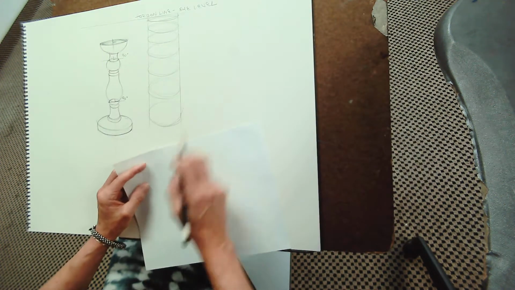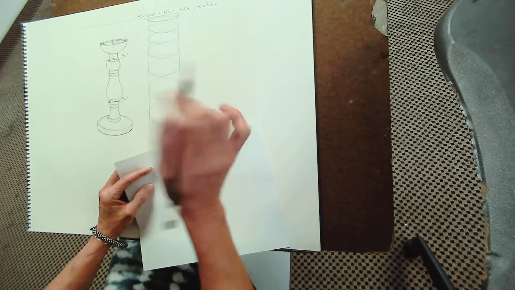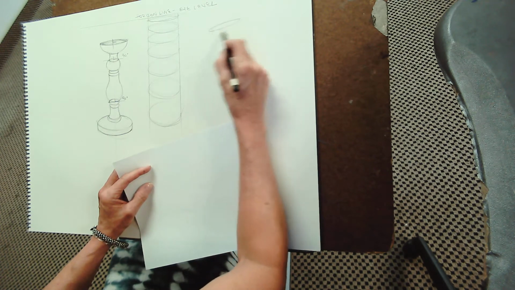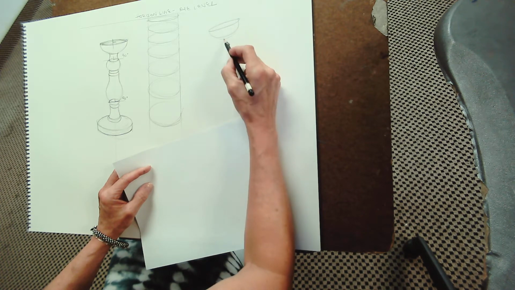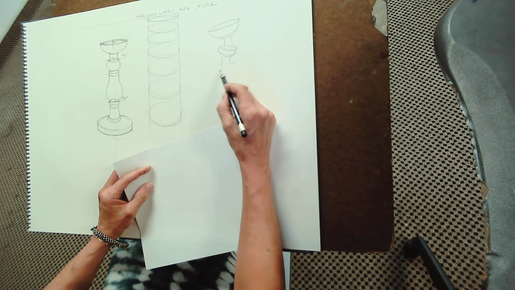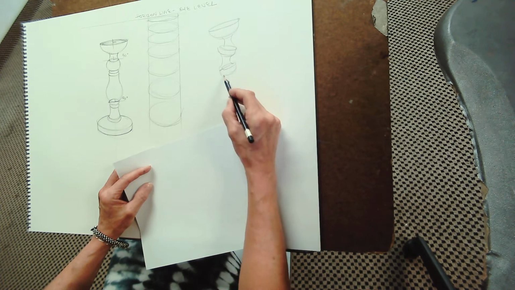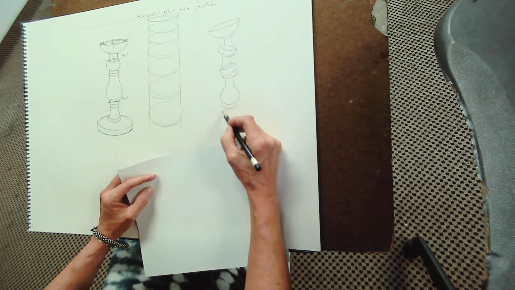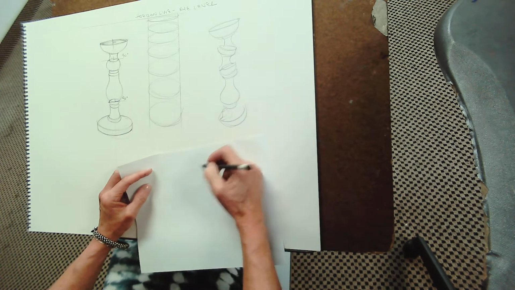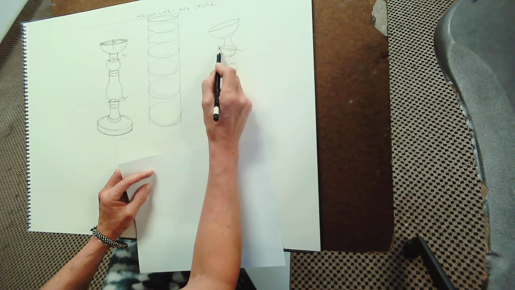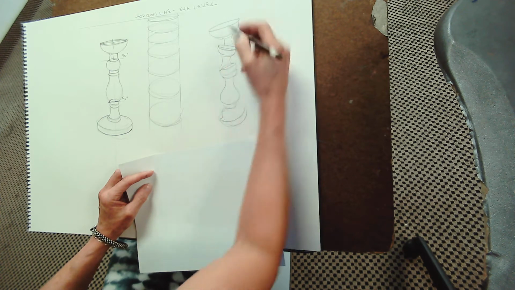If you do not use the center axis, what might happen? I've actually seen this happen. Your candlestick might tilt over, or maybe you'll start making ellipses like this, and maybe you make another one this way, and it's not exactly symmetrical. All these weird things start happening, and you look like you have a drunken candlestick, right? Because you have no central axis coming in here. The widest part of these ellipses are not perpendicular.